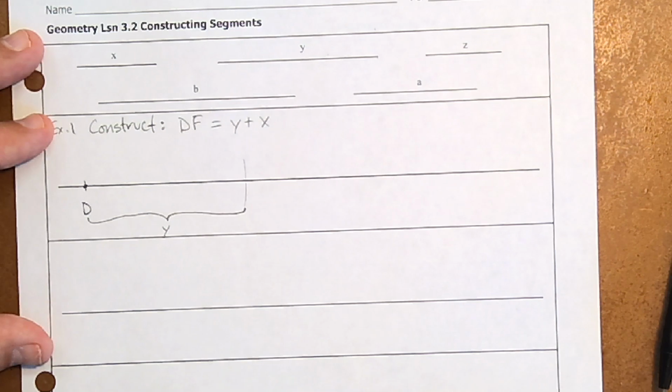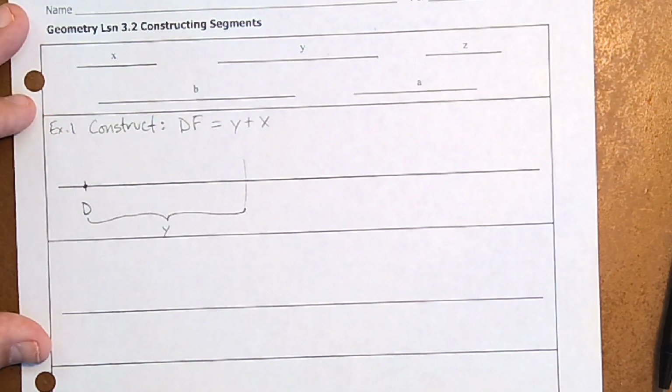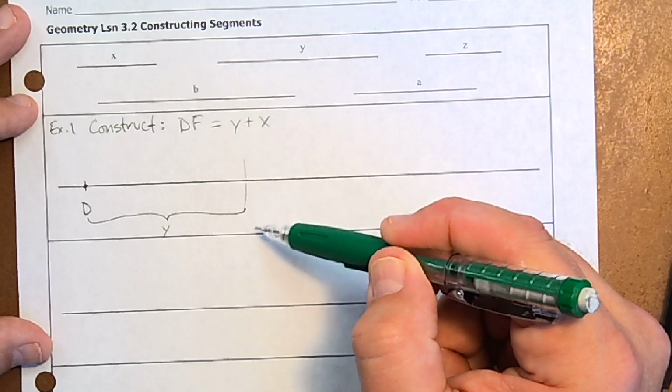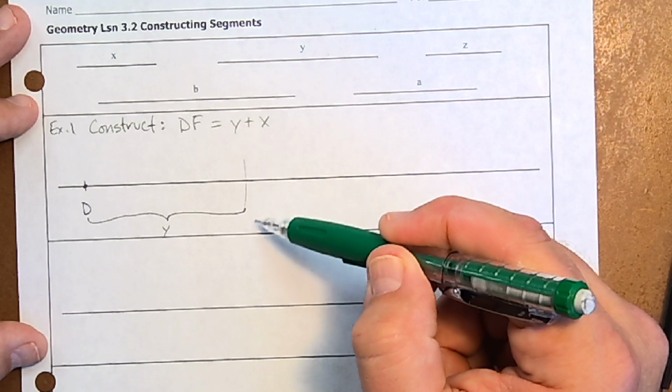Just, you're going to get a lot of practice at this. So try it. That's how you're going to indicate to me that this is Y units long. Now, a couple things I'm looking for. I'm looking for a nice long arc here that's very sharp and well-defined. That's why you have a nice sharp pencil, okay?